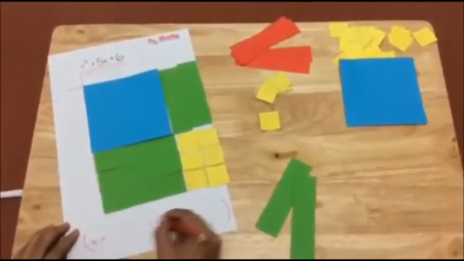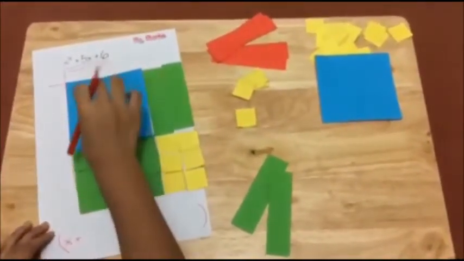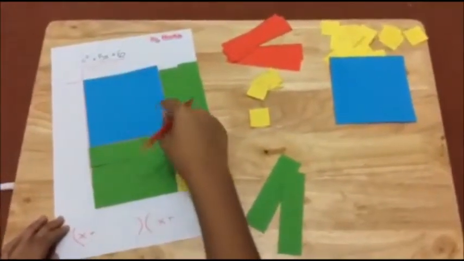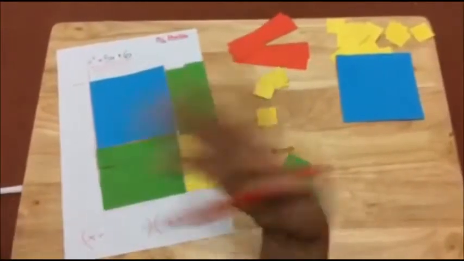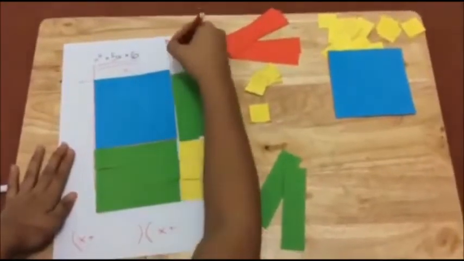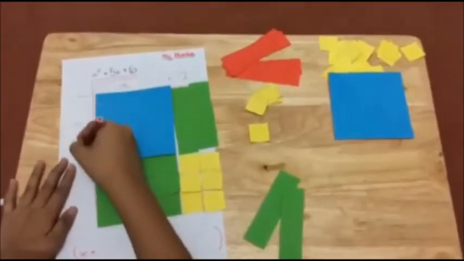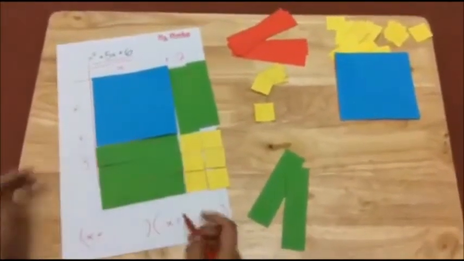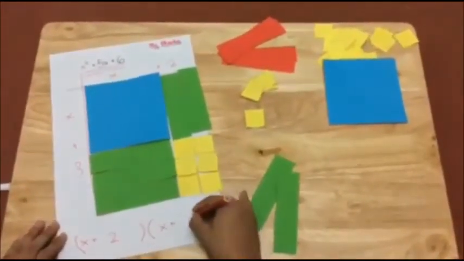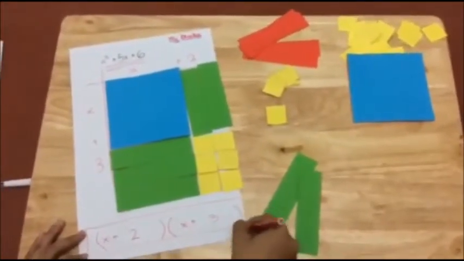X plus, X plus. This should be X because it would be divided by 2 or square root. X plus 2 and X plus 3. So the factors would be X plus 2 and X plus 3. And this would be your final answer.